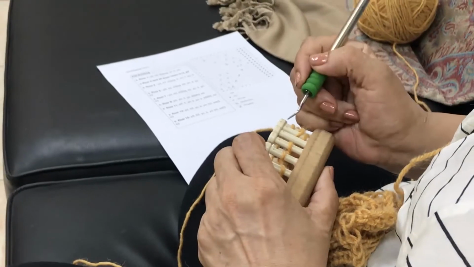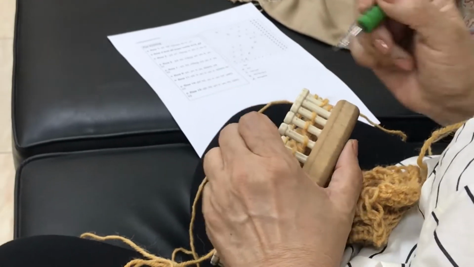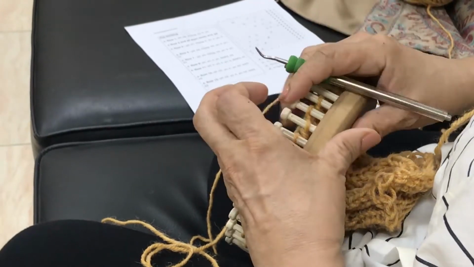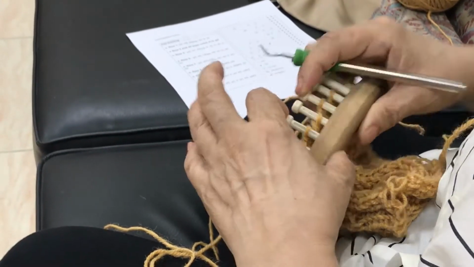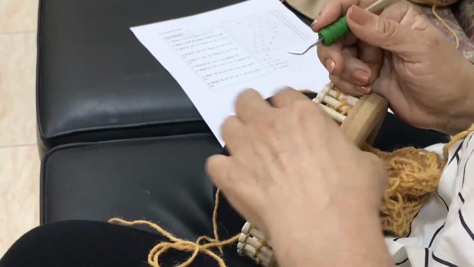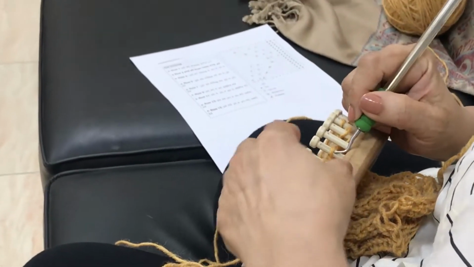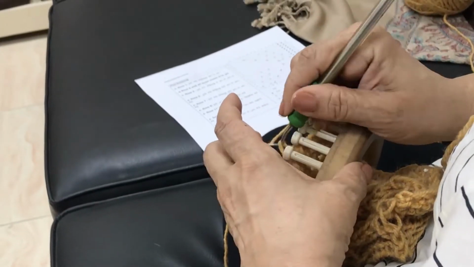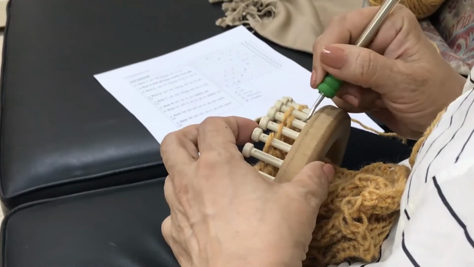Now we need to make an eyelet on peg 11 and 13. So this is peg 11 and this is peg 13. So how do we create this? We definitely create the eyelets by moving, shifting the loops. So here we made the first move.